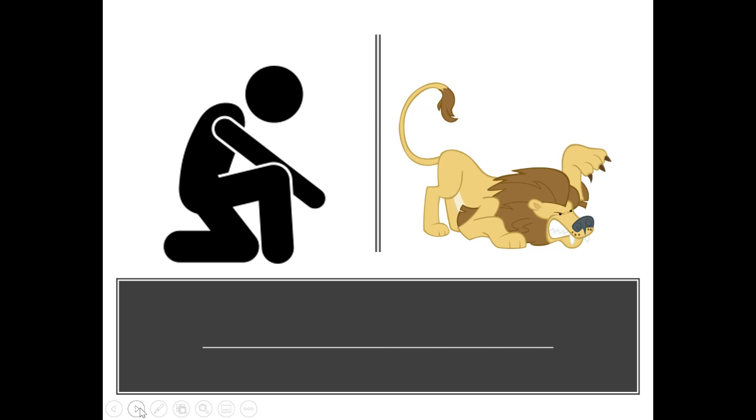Well, in the first picture, I notice someone kneeling down. In the second picture, I notice animals down low to the ground. So why do you think I chose these two pictures? How are they the same or similar? They both, well, they both show crouching, crouching.